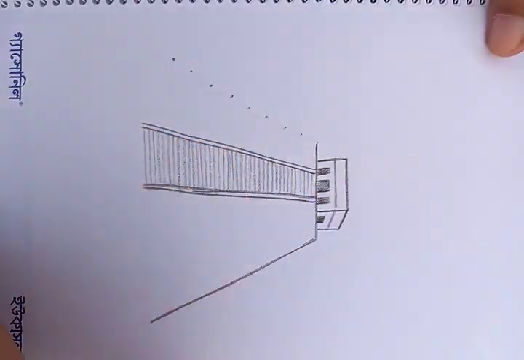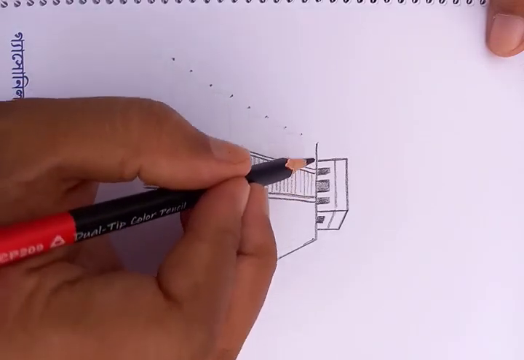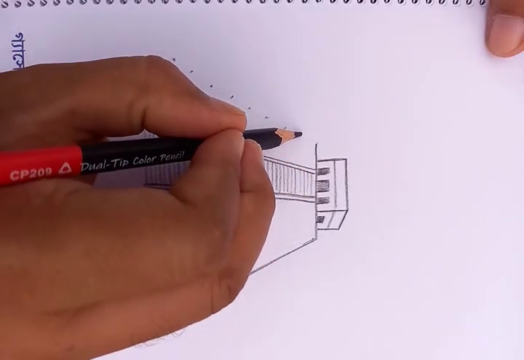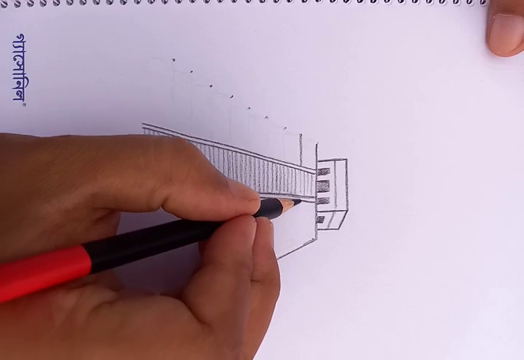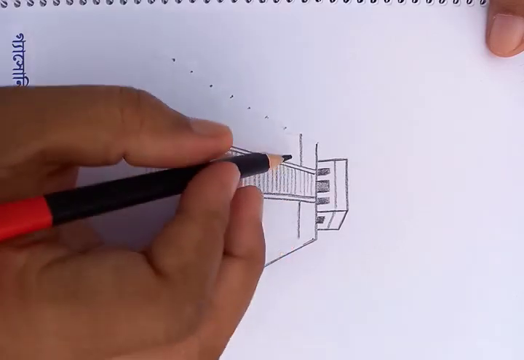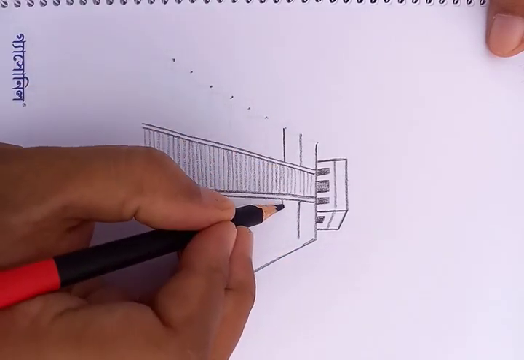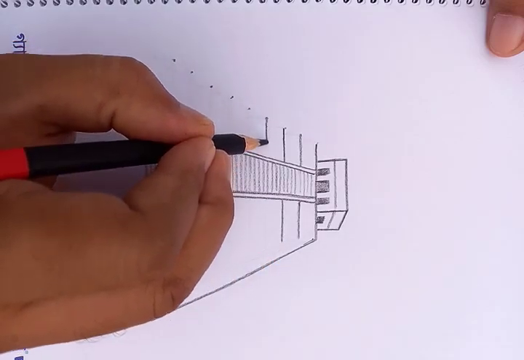Now let's put few vertical lines, but before that one we need to put some horizontal lines. We can draw like this, so both sides the same height of the staircase, that's why.